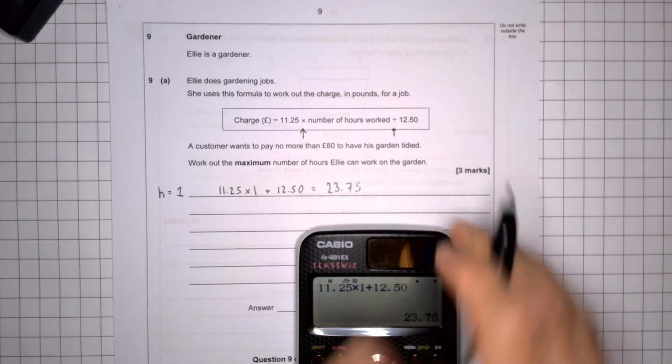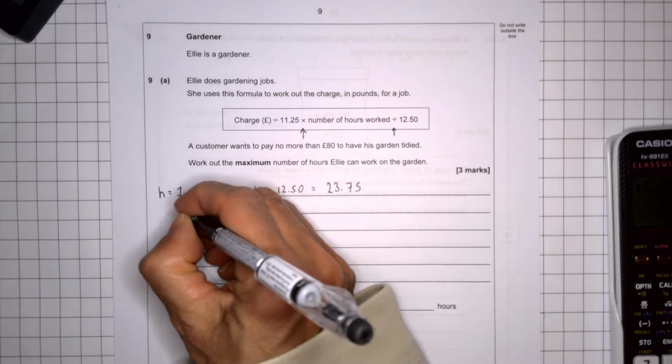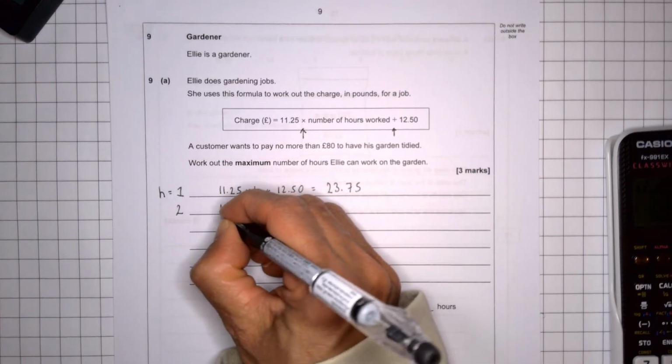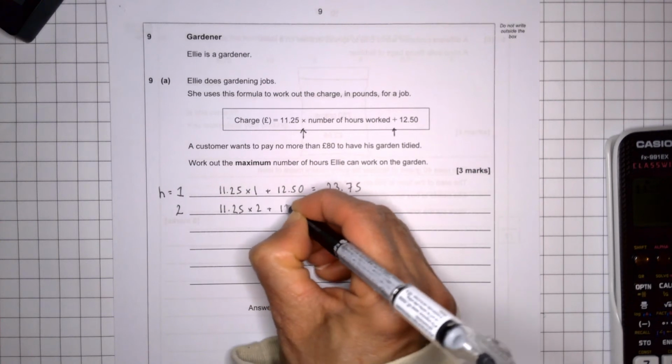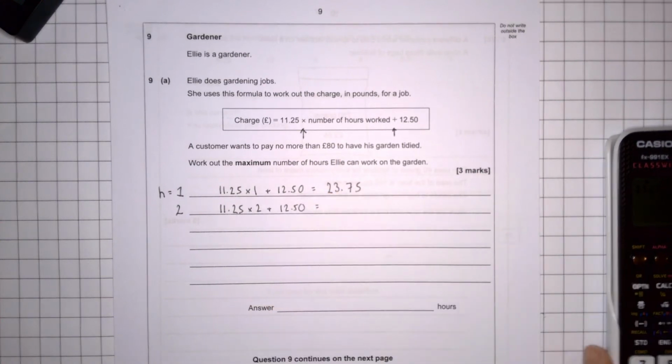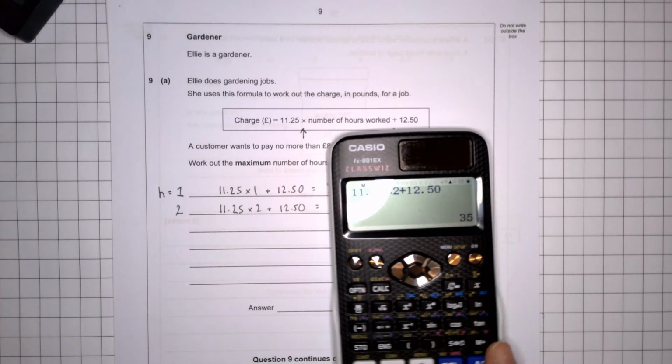Now clearly they can do it for more because she has £80 to spend and she wants to find the maximum. So we can repeat it for 2 hours. So we will do the same calculation again, times 2, to see what it comes out to. So 11.25 times 2 and then add 12.5 to it, and it comes out to 35 this time.